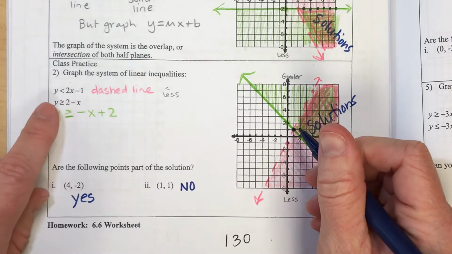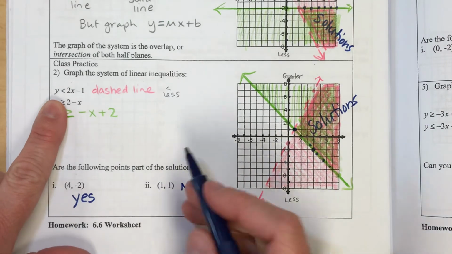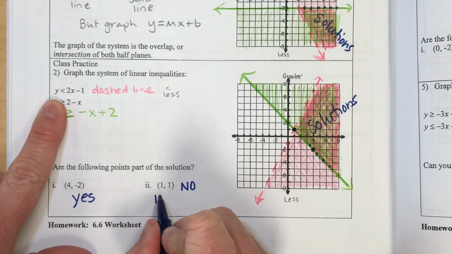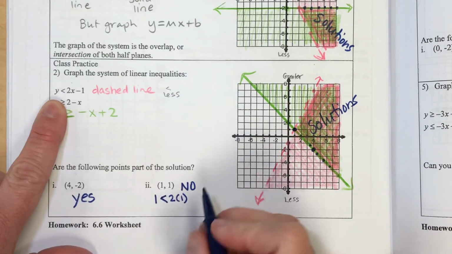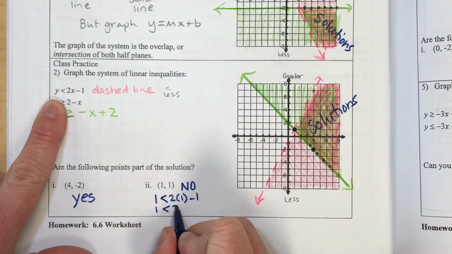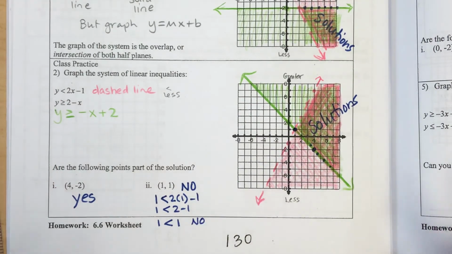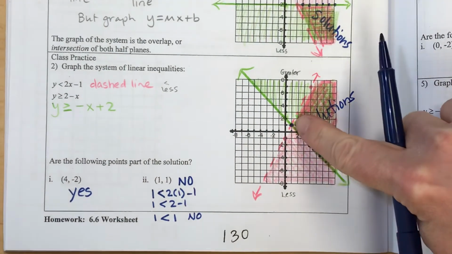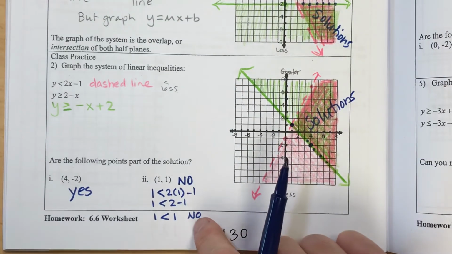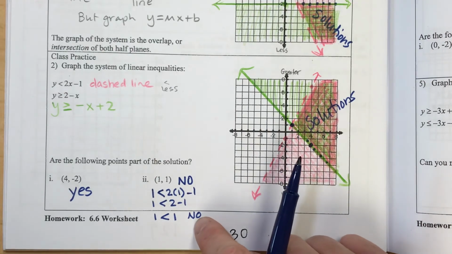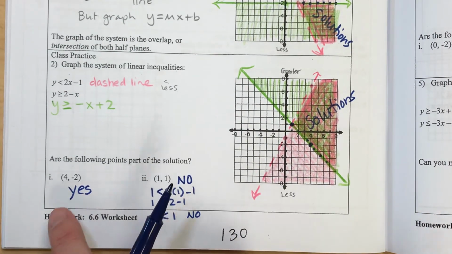And I'll show you algebraically why. I'm going to use this first function here and plug in x and y. If 1, my y value, is less than 2 times 1, plugging in for my x value, is 1 less than 2 minus 1, or is 1 less than 1? No, 1 is not less than 1, it's equal to, and that's why the interaction of a dashed and solid line won't work, because one of your functions will be no and the other one will be yes. But to work for the system, both answers have to be yes, the point works in order for it to work for the system.